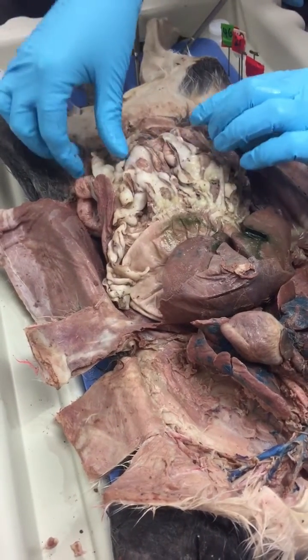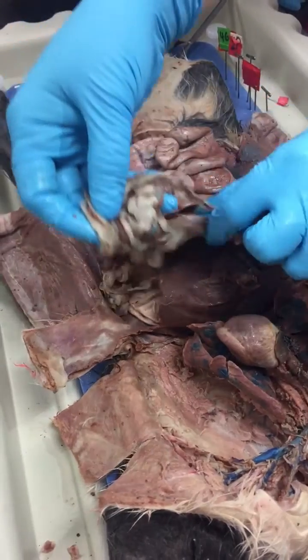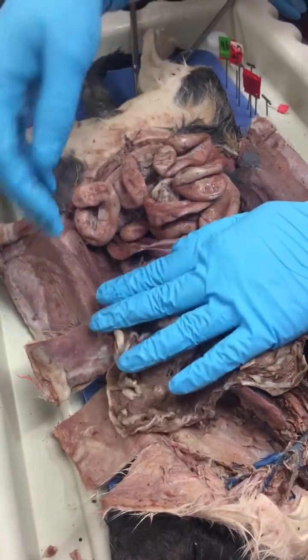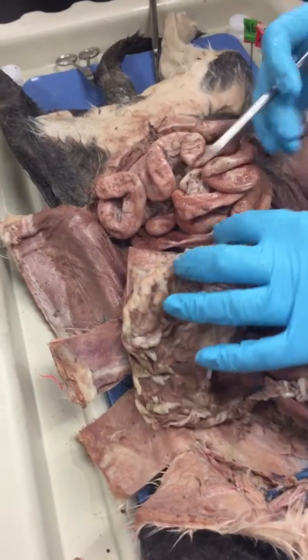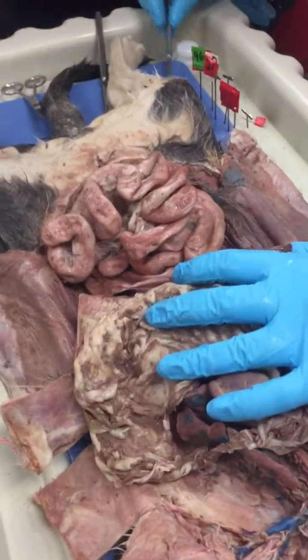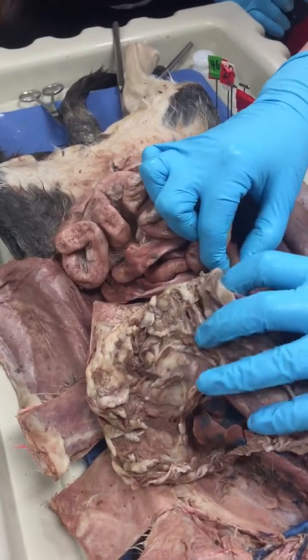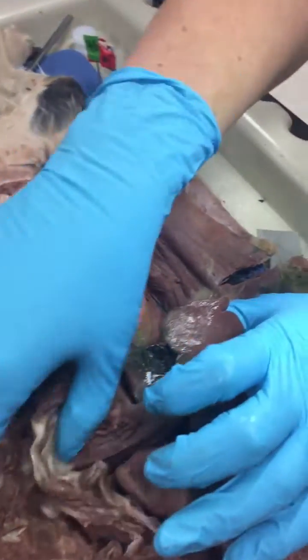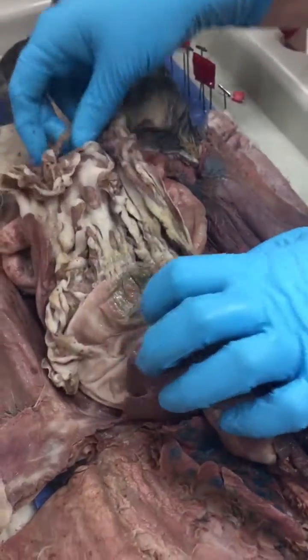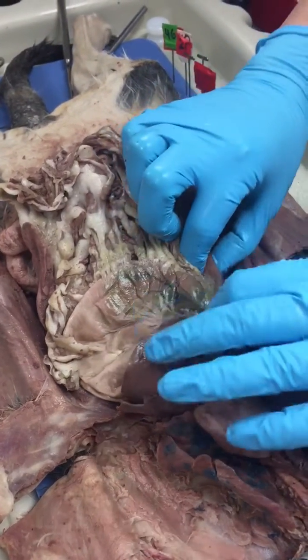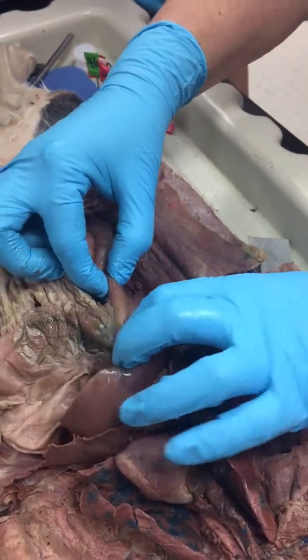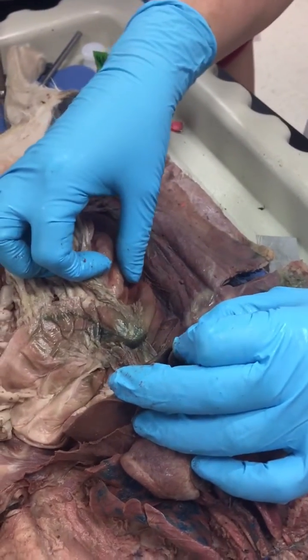If you lift the greater omentum, then you can notice right here the stomach. Putting the greater omentum back, there is your stomach, and it then attaches to this first part of the small intestines right there.